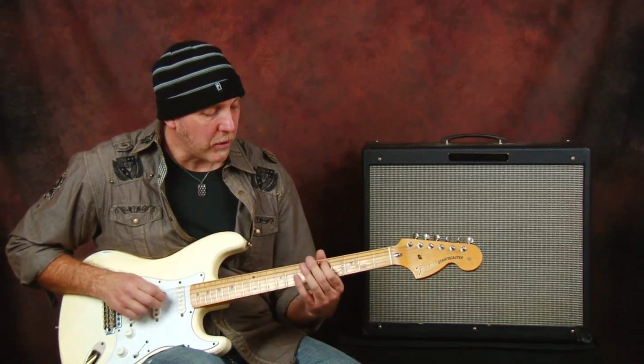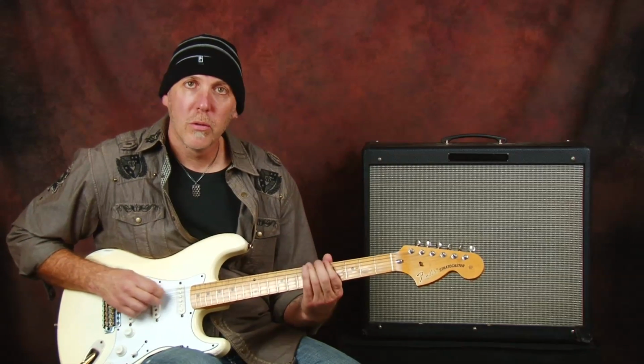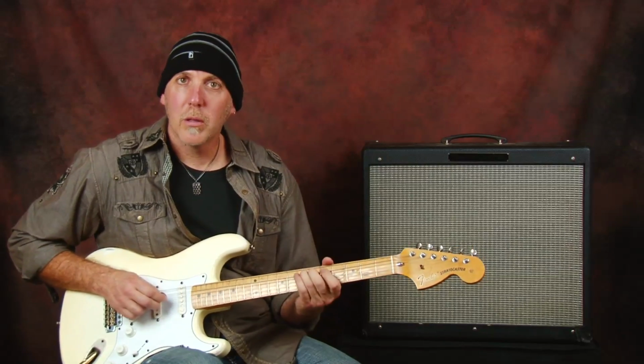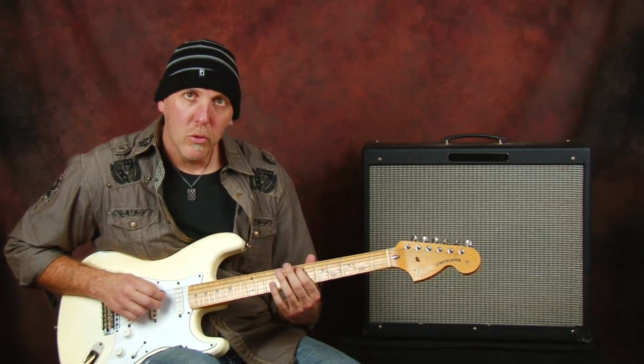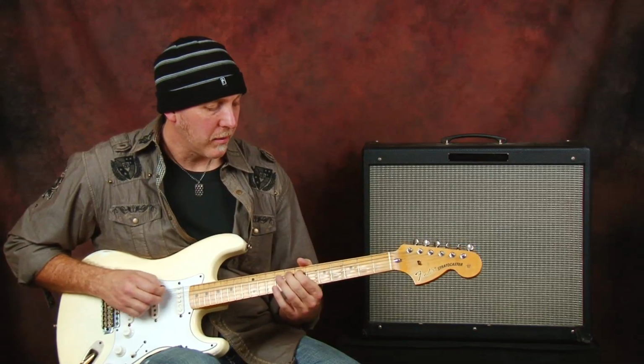And slide with that 1st finger on the A string. That's a cool lick. Sliding back.